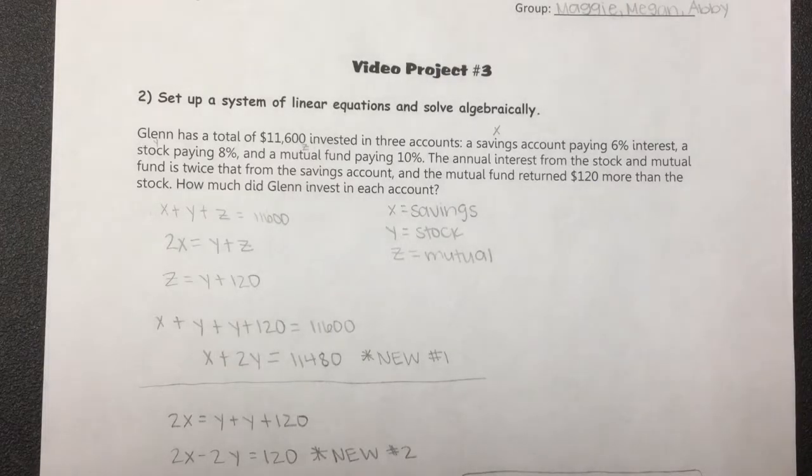Glenn has a total of $11,600 invested in 3 accounts: a savings account paying 6% interest, a stock paying 8%, and a mutual fund paying 10%. The annual interest from the stock and mutual fund is twice that from the savings account, and the mutual fund returned $120 more than the stock. How much did Glenn invest in each account?